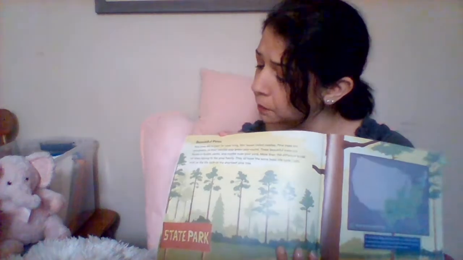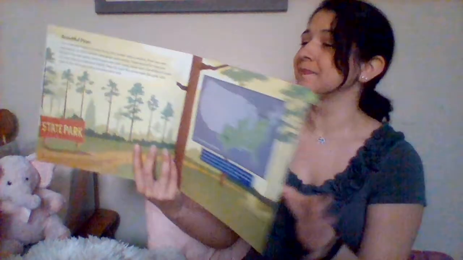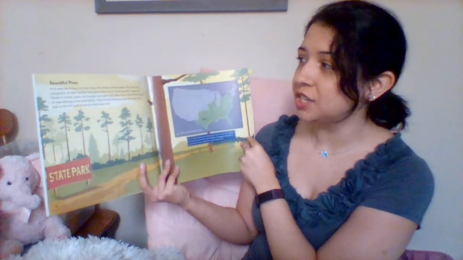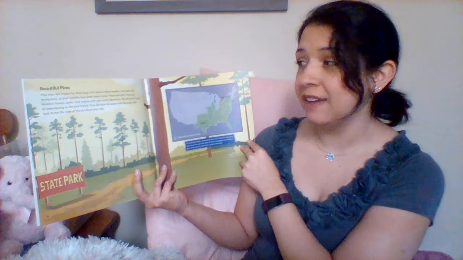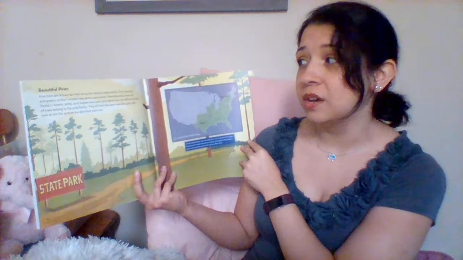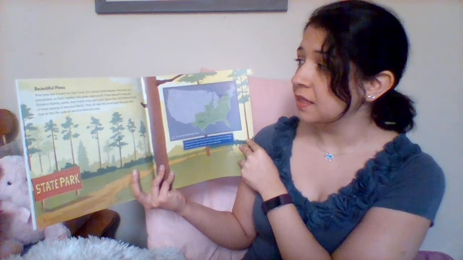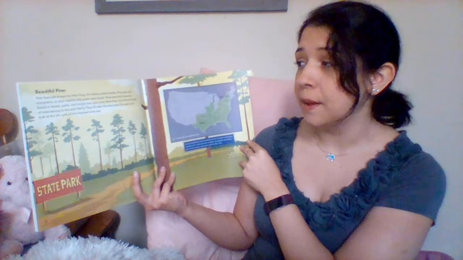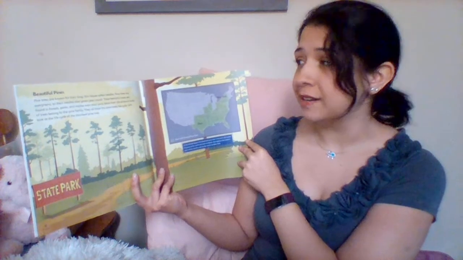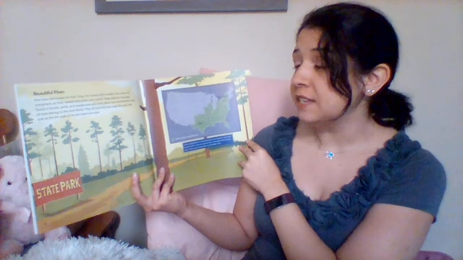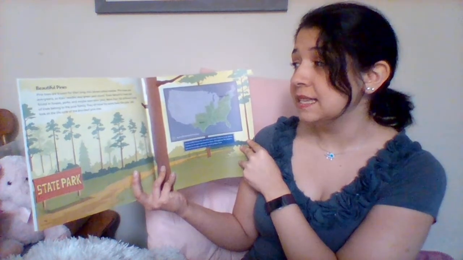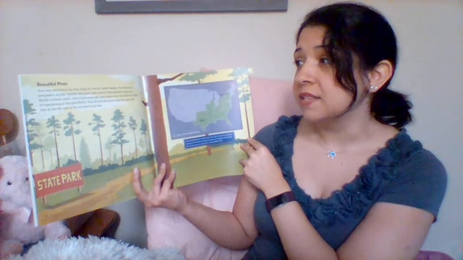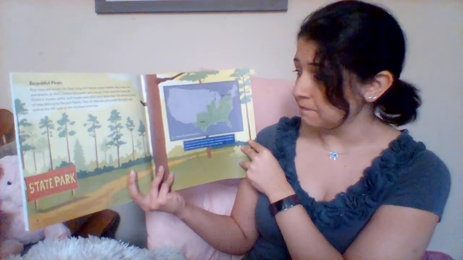Here we go. So this section is titled Beautiful Pine. Pine trees are known for their long, thin leaves called needles. Pine trees are evergreens, so their needles stay green year-round. These beautiful trees are found in forests, parks, and maybe even your yard. More than 150 different kinds of trees belong to the pine family. They all have the same basic life cycle. Let's look at the life cycle of the short-leaf pine tree.